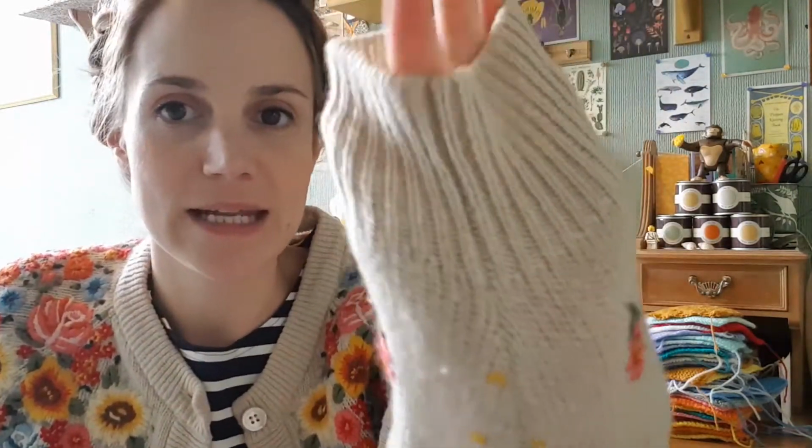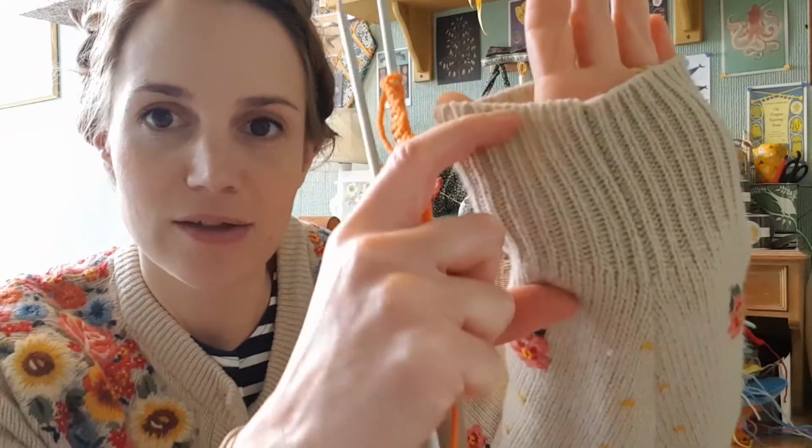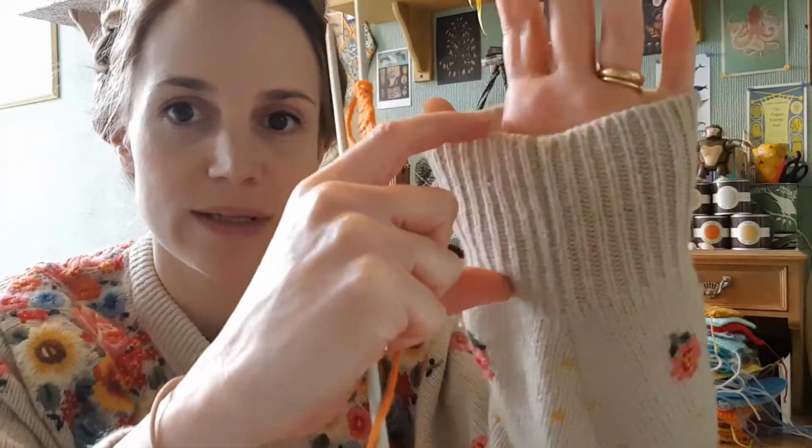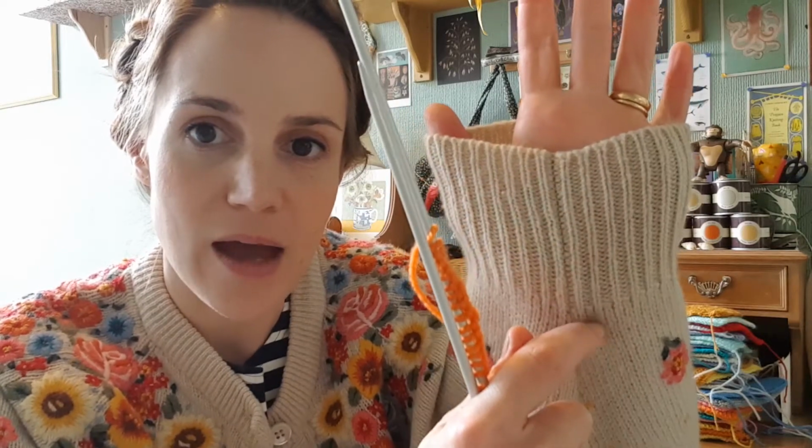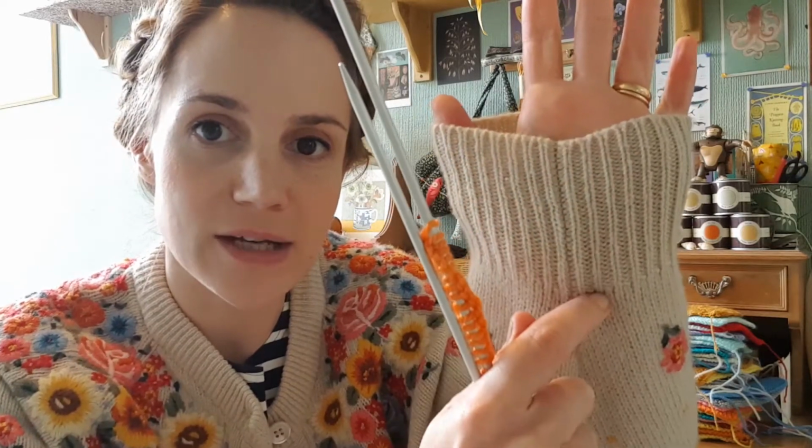For example, on this sleeve you can see that the top section is a rib stitch. Now again, this is using the knit and the purl. We can see the raised bits here, those are where they've done a knit stitch, and these bits underneath the purl, and then it's reversed on the other side.